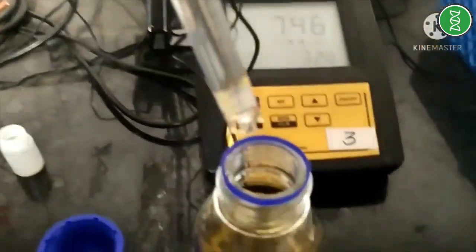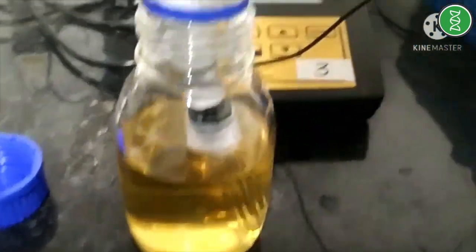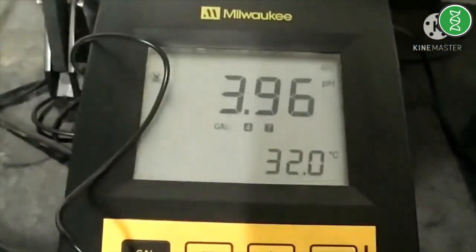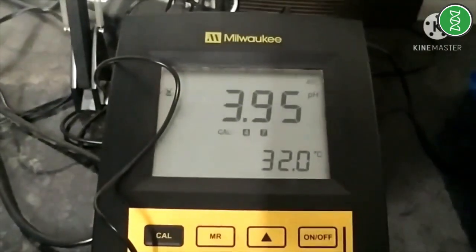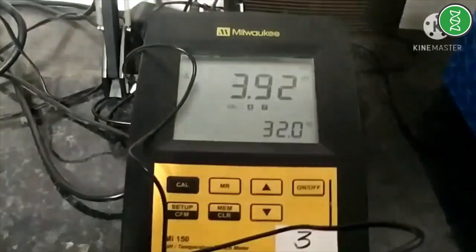Now we are going to see the pH first. So nearby 3.9. Now we have to raise it.